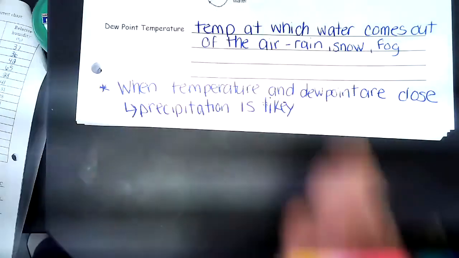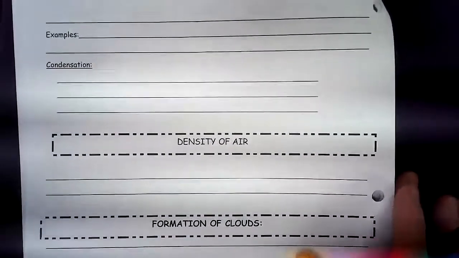All right, so I want to keep going with these same ideas, and I want to turn over to page, no, not 35, because we already did 35. That's your homework at the bottom. I want to go to page 36, which starts with condensation.